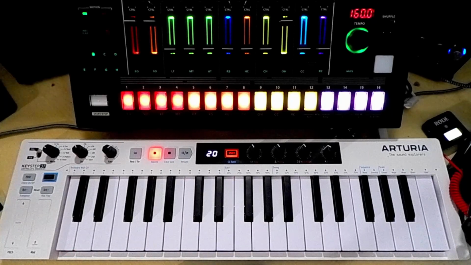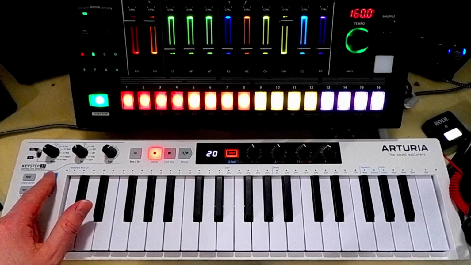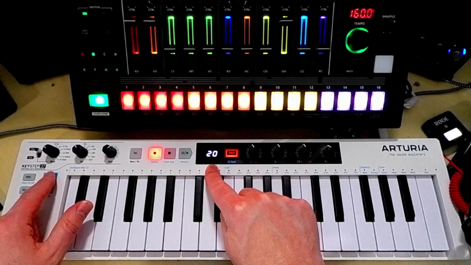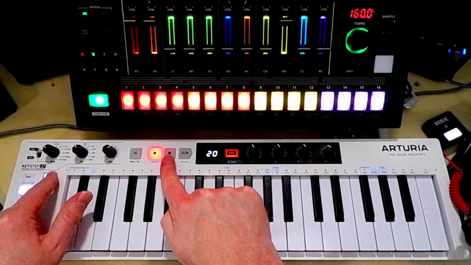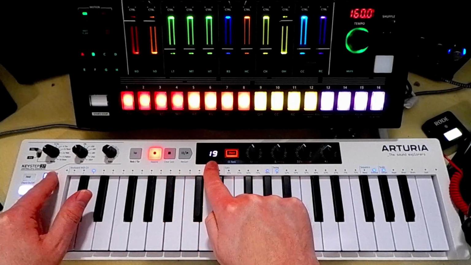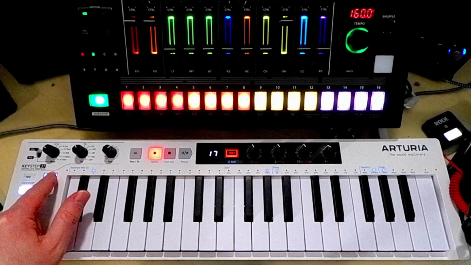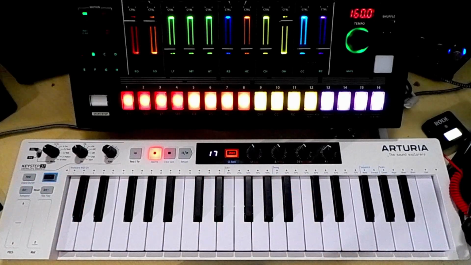And then, if when I'm programming the step sequence I hit a wrong note, rather than start all over again, I can just erase the note or notes by pressing Shift and clear last. So you'll see here I've got 20 steps in the sequence, but if I press Shift and clear last, it reduces to 19. Press it again, 18, etc. And it's erasing those steps from the sequence.